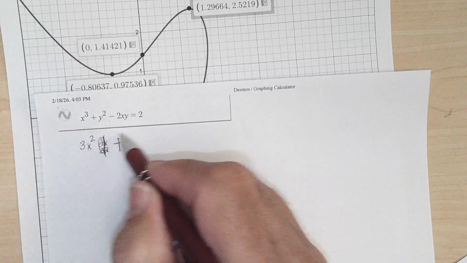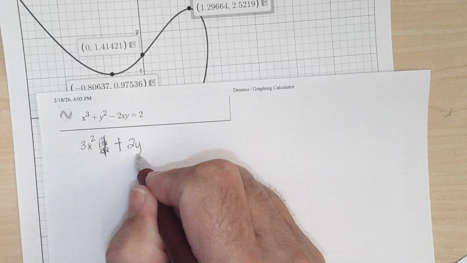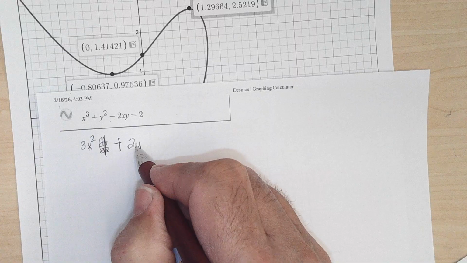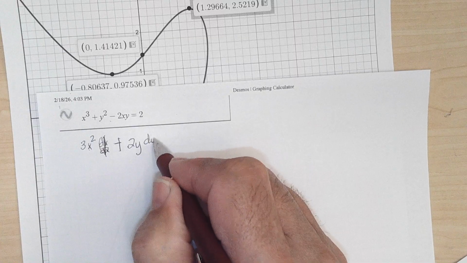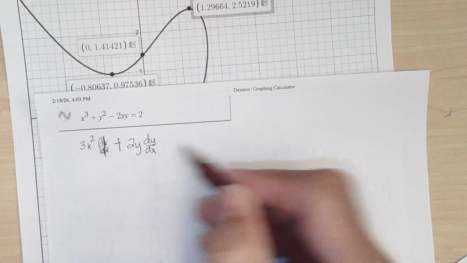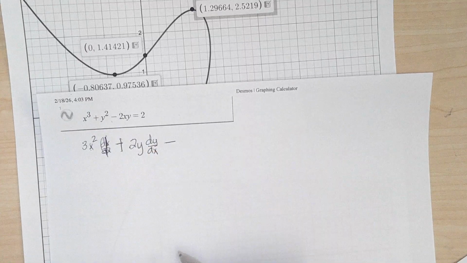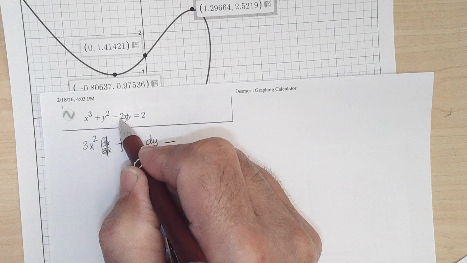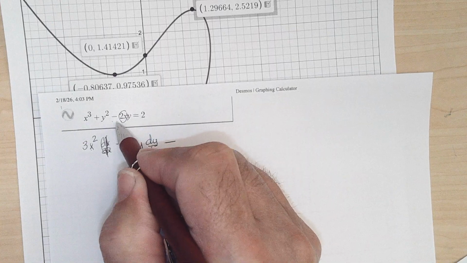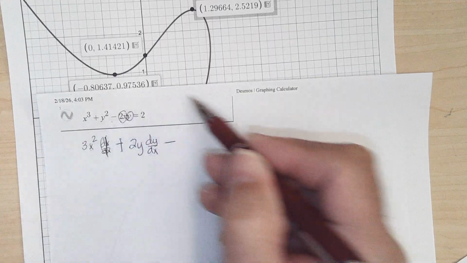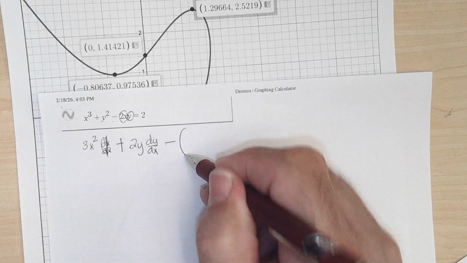Plus the derivative of y squared is 2y. That is y, so we have to go dy dx. Then we have a product here. So I'm going to think of this as 2x and a y, and it's subtracted, so I'm going to go.